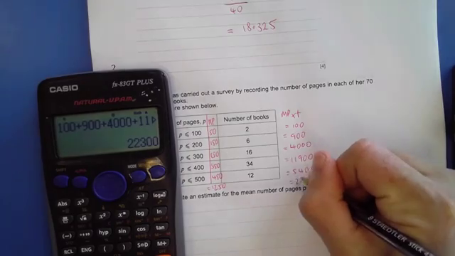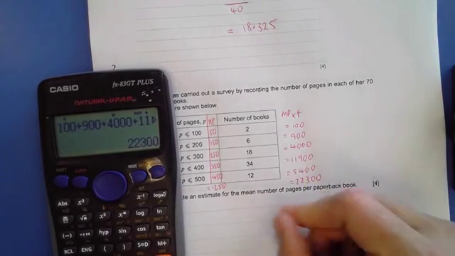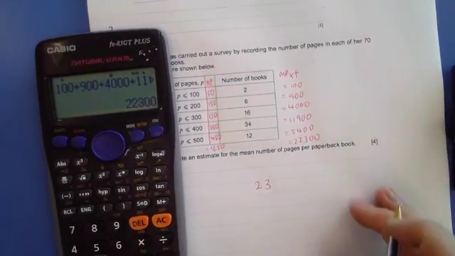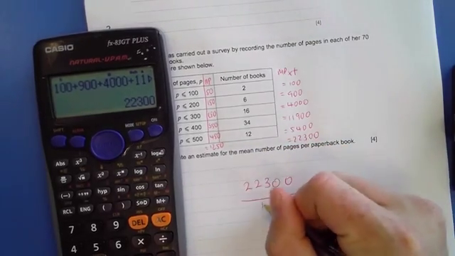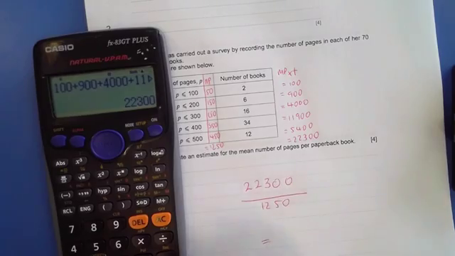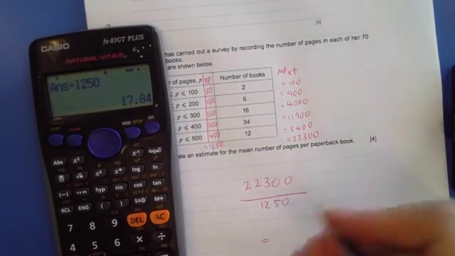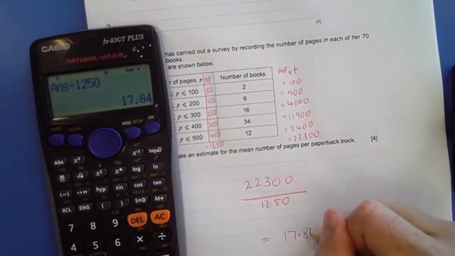That comes to 22,300, and then to work out my mean, I'm just going to do 22,300 divided by 1,250. And that comes to 17.84.